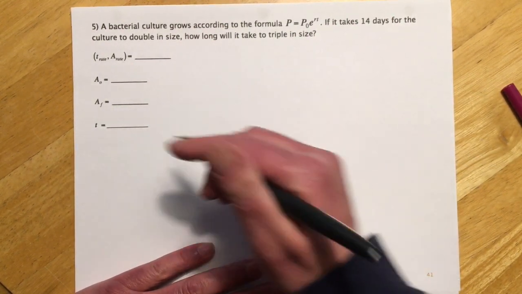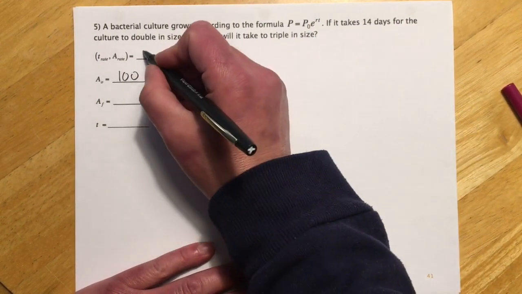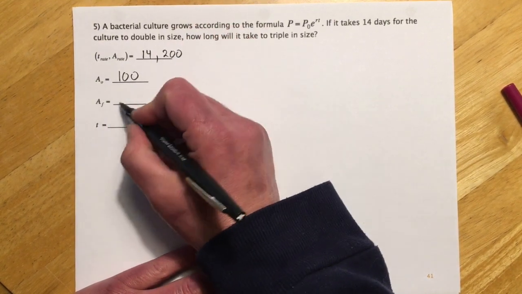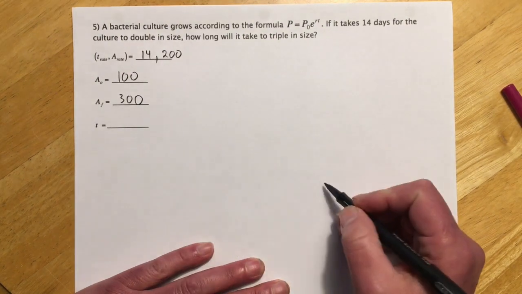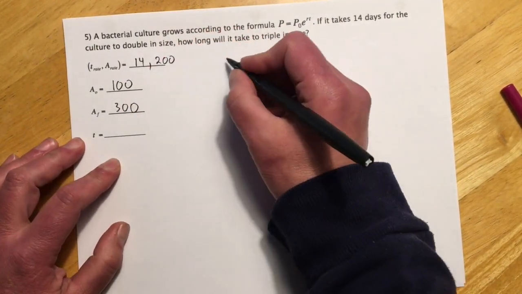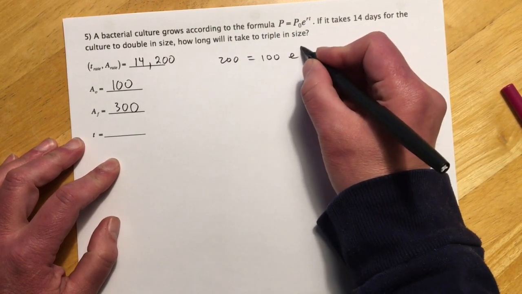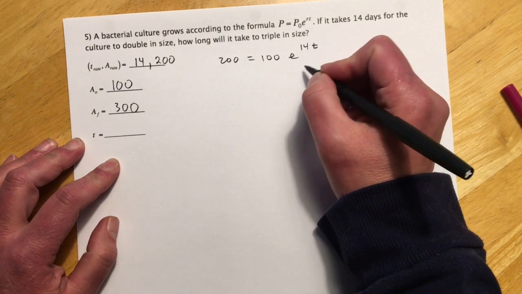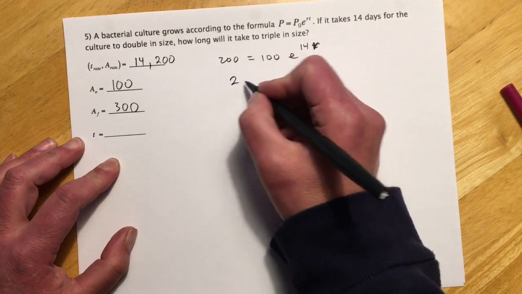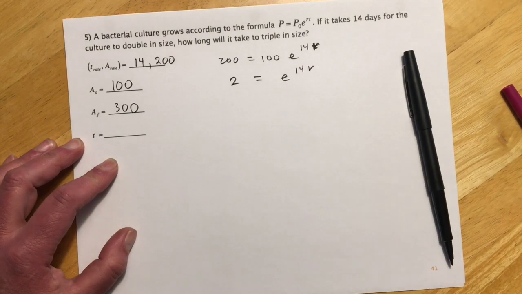So we don't know how many we have, so that's where I just make up 100. But we know in 14 days, there's going to be 200. And we're looking for how long until they triple. And so if I set this one up, I get 200 equals 100 e to the 14r. And then there's our 2 because it's doubling, e to the 14r.